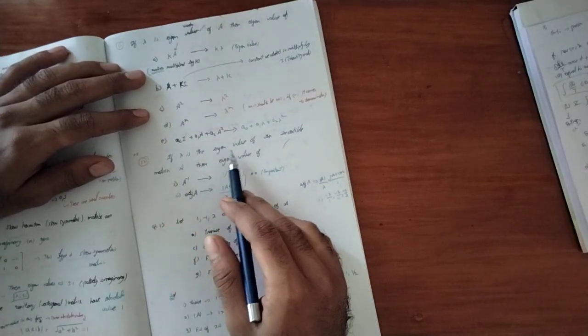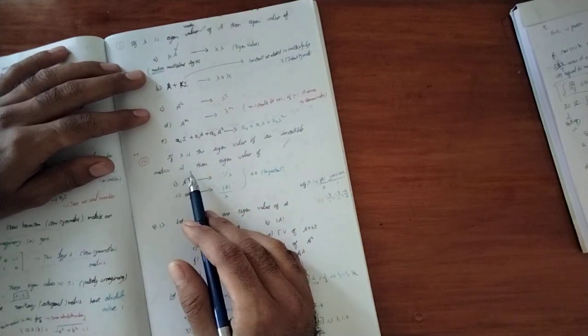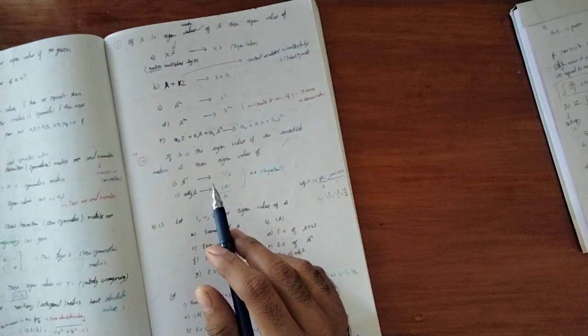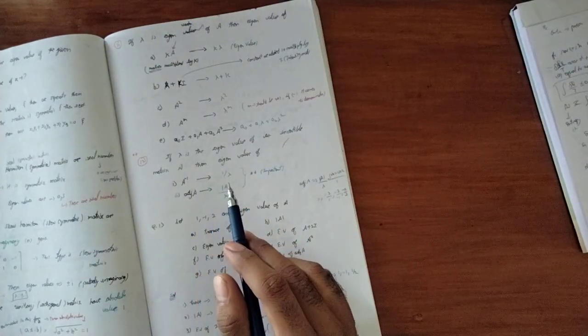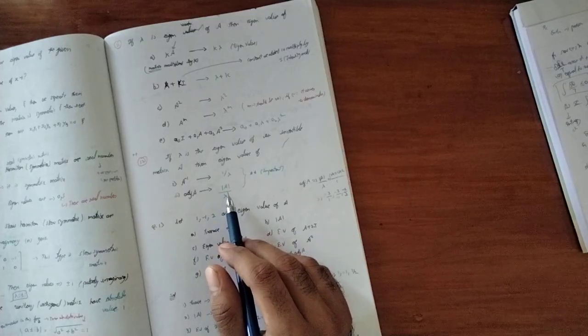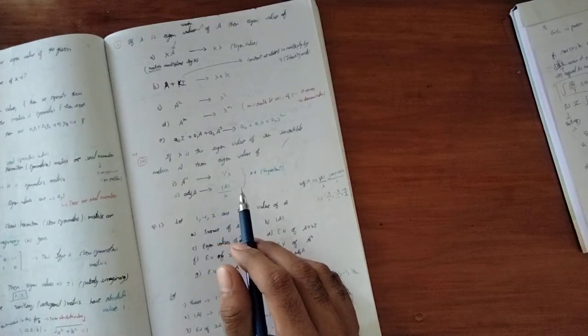The next one is, if lambda is the eigenvalue of the invertible matrix A, then the eigenvalue of A inverse is 1 by lambda. And the adjoint of A is how much? The eigenvalue of adjoint of A equals determinant of A divided by lambda. That's it.